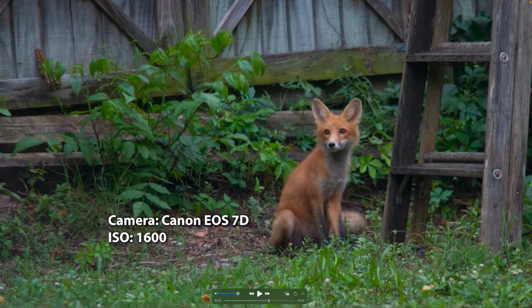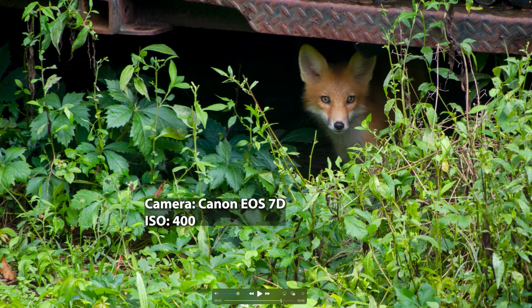Okay, now we're getting a little less grain at 1600. I love this picture. Okay, let's go ahead and move on to the next one.